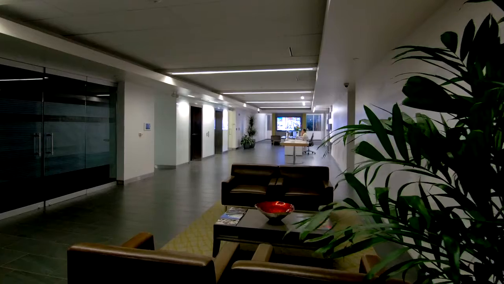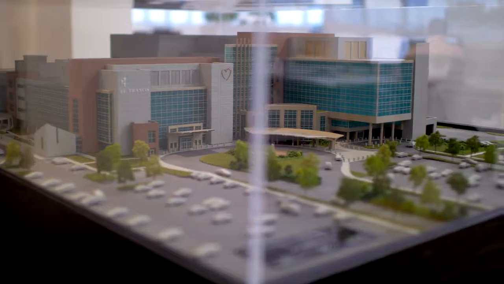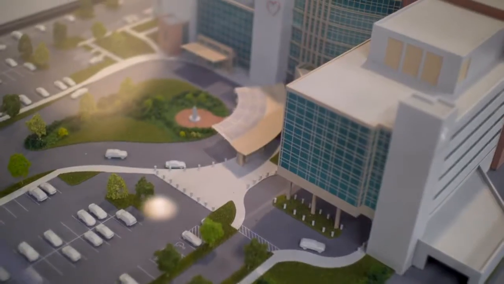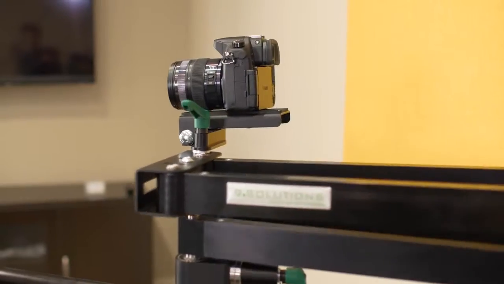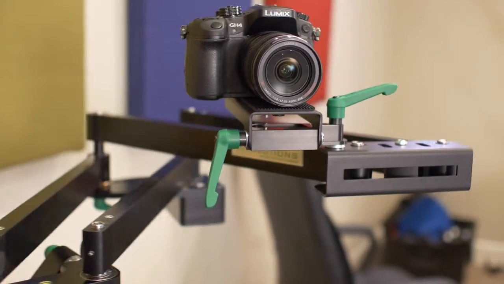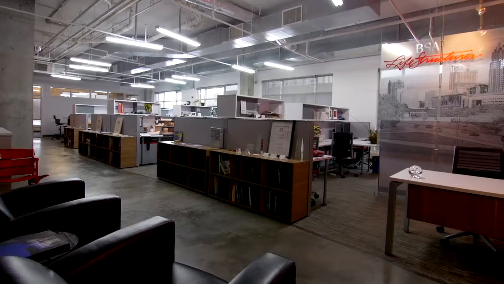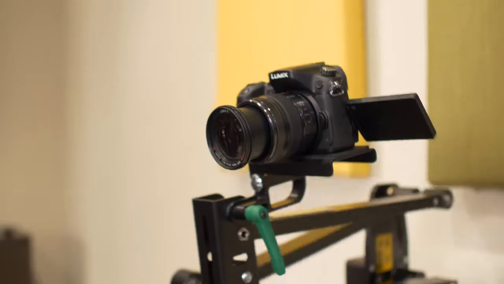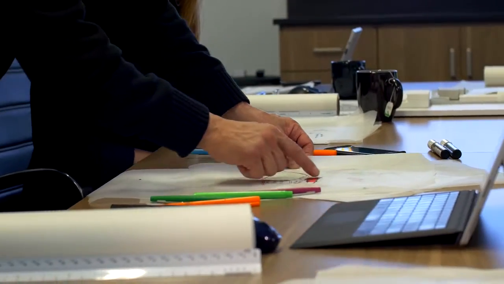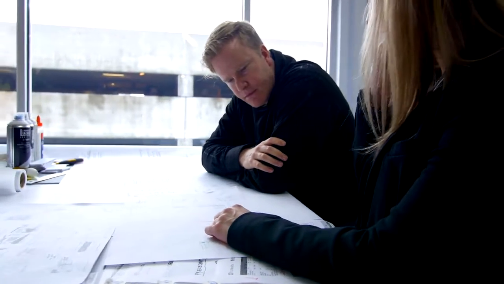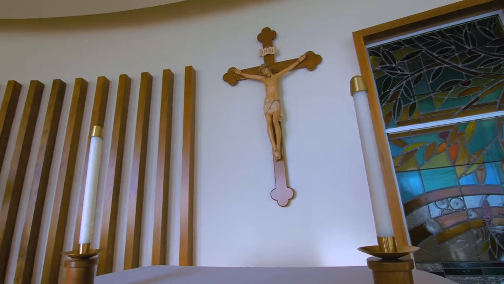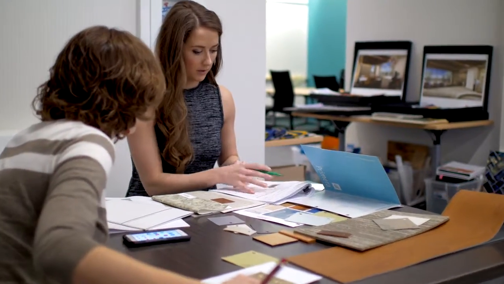Check it out. Our jib arm is unique because it allows us to be very creative with the movements of the camera, starting with the very popular horizontal sliding movement that you see in films, TV dramas, and even interviews. We can also create vertical and even diagonal movements. Here's my favorite though, the horizontal curve that allows us to move around a subject while staying focused all the way. We use our jib arm in almost every project and we love it.